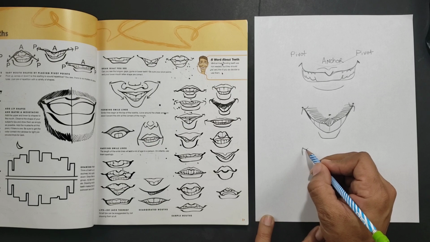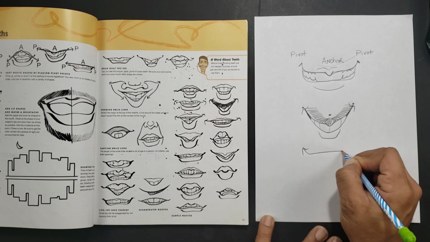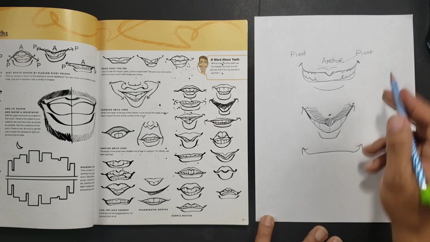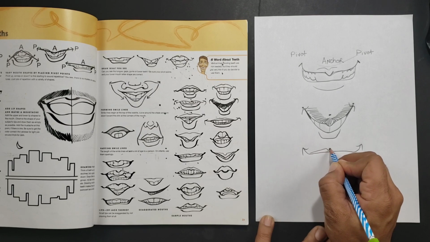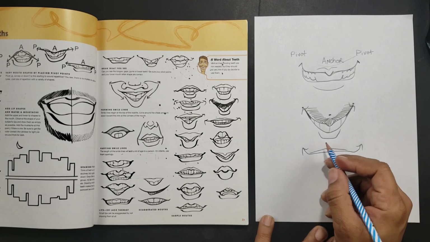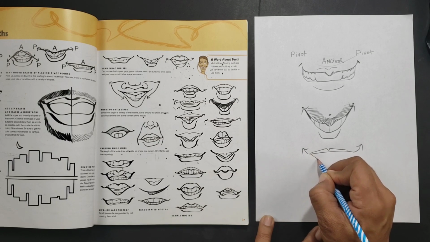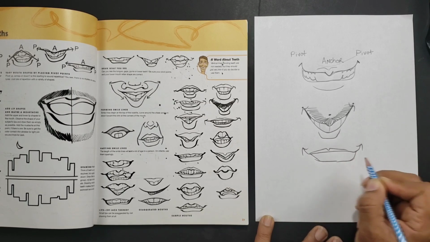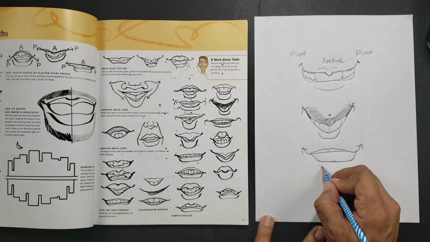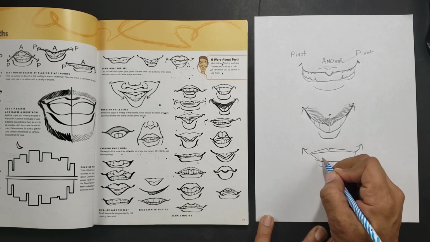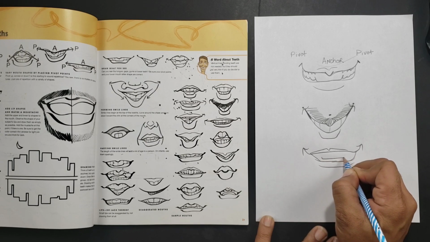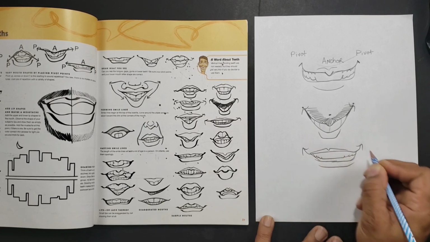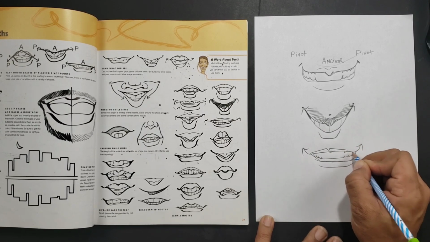So I'm going to go here, and then I will go across and meet my other anchor point or pivot point. And then we can draw our lip up top. Then we can come here and draw across, and here and draw across. Then we'll draw our bottom here, and then we'll draw our teeth shape. So we'll go to the front two teeth. 1, 2, 3, and then we can add a gum line there.